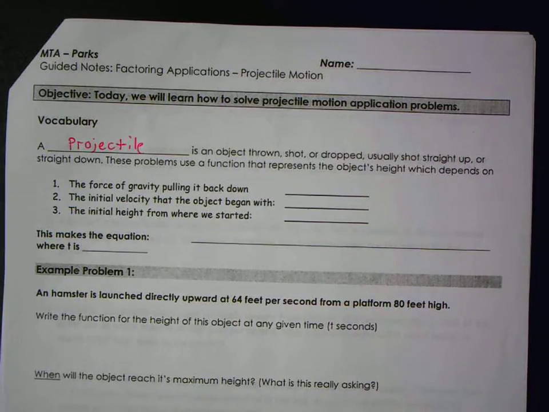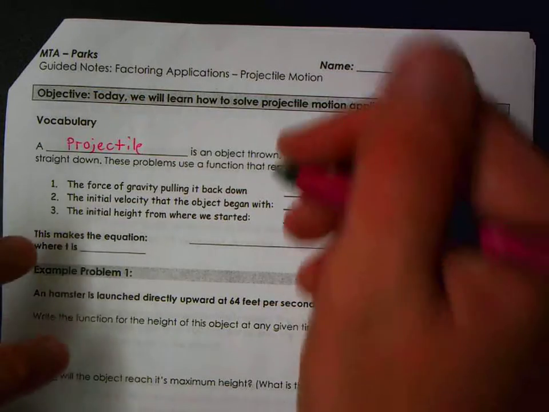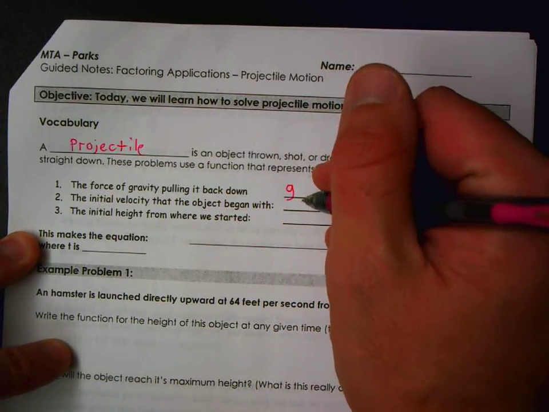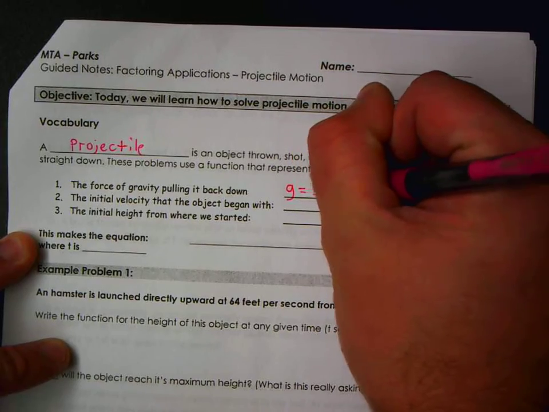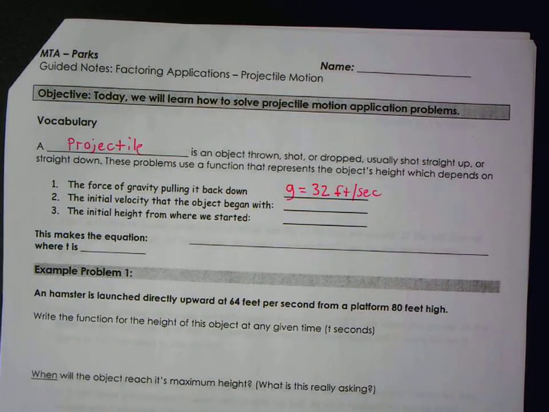Never mind. So a projectile is an object that is thrown, shot, or dropped, usually shot straight up or straight down. Like if I took this marker and dropped it out the window, it would go straight down, and it would fall faster if I put a little force in it, right? Now these problems use a function of the object's height, which involves the force of gravity. The force of gravity on Earth is 32 feet per second squared. That's the force of gravity. Different planets have different forces of gravity.